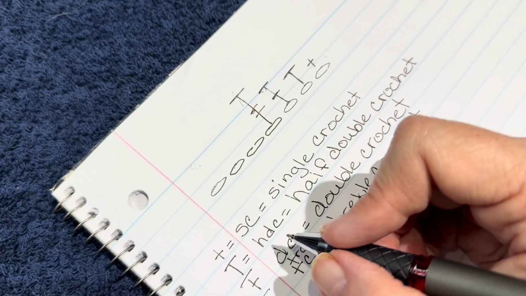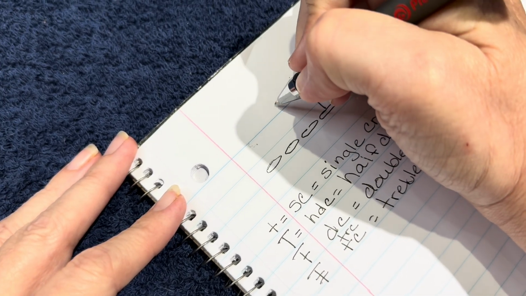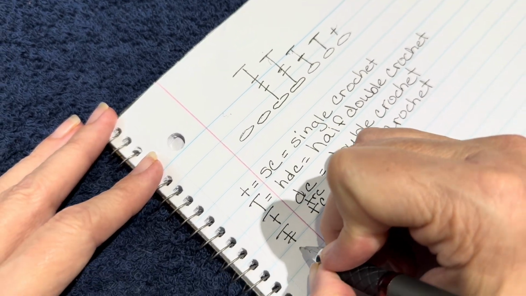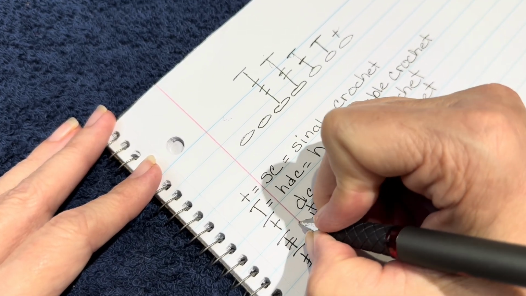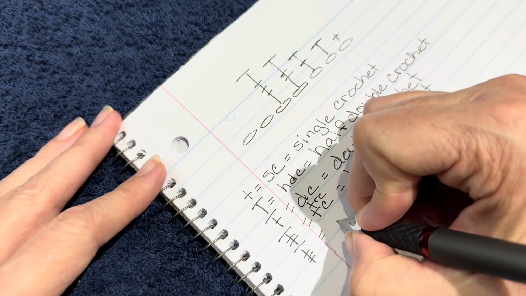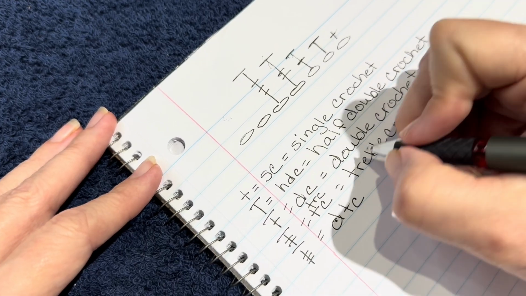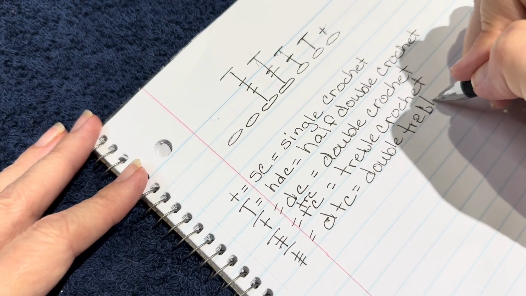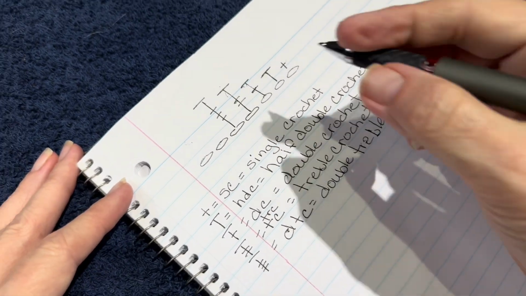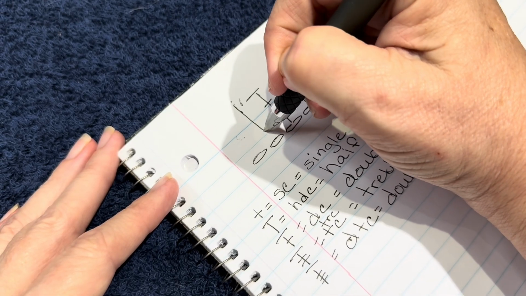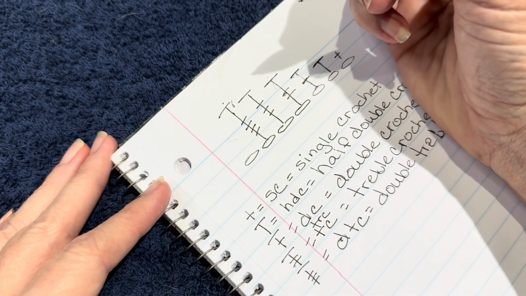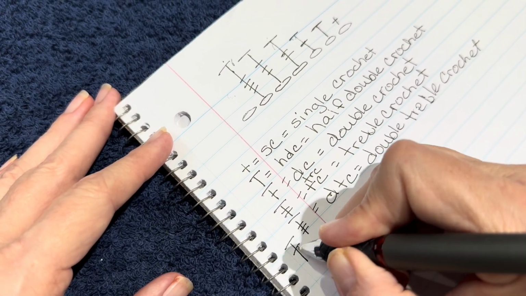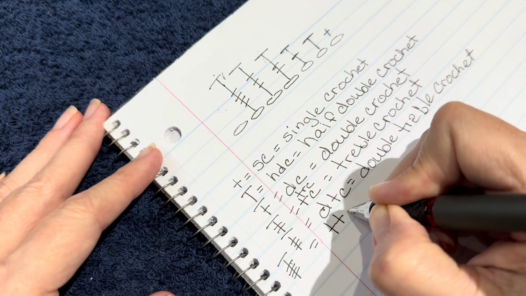If you have one that is a little bit taller and it has 3, that is a double treble, and it'll be written like that. If you have one that is a little bit taller than that one, and it has 4 hash marks, it is a triple treble. I'll have to go over here. And it's written like that.